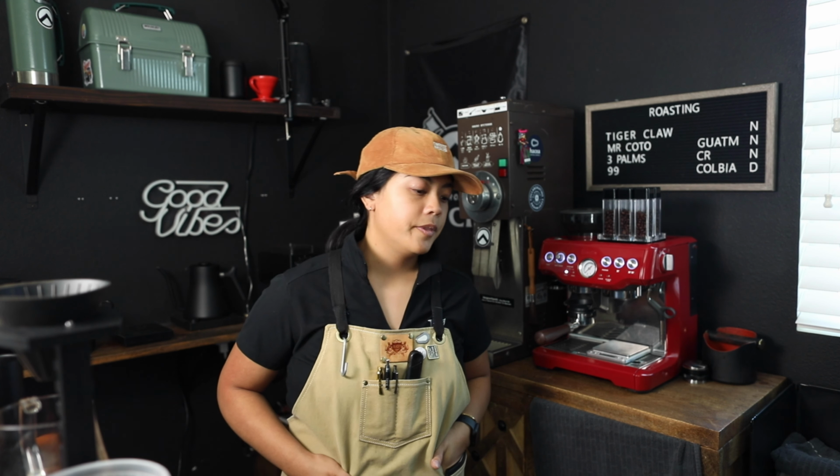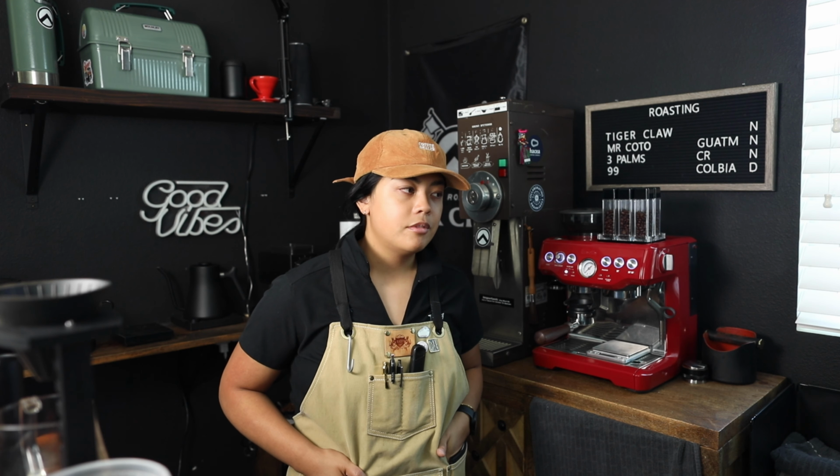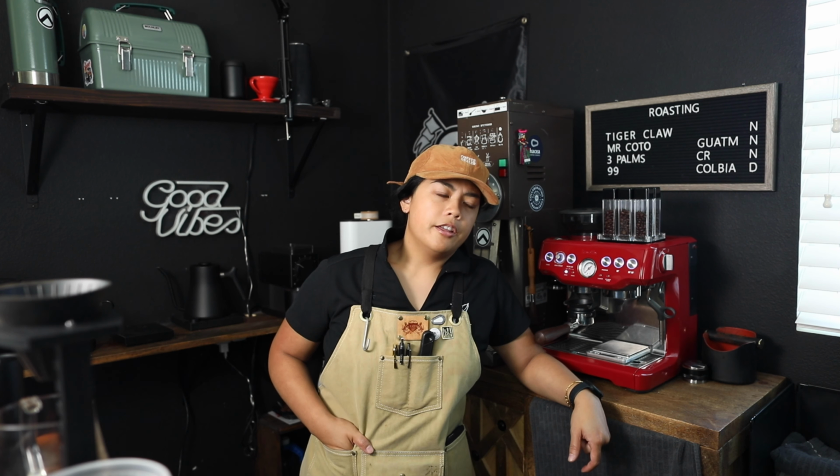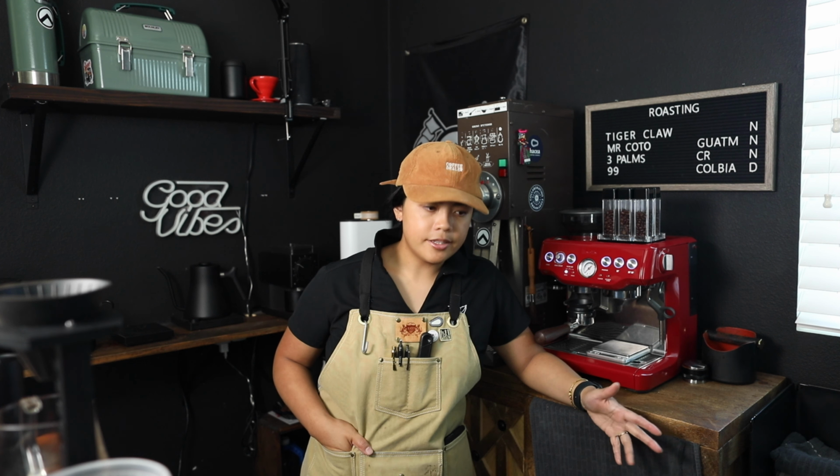Okay, so that's pretty important information in terms of the way I interpret curves. Another important piece is processing: washed, natural, things like honey or double washed. I'm going to put them in either a washed category or a natural category. So, how easily does this coffee take on heat?